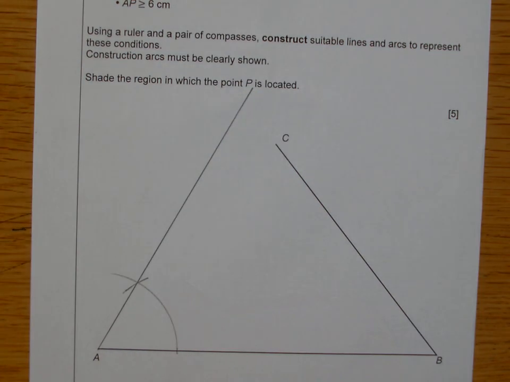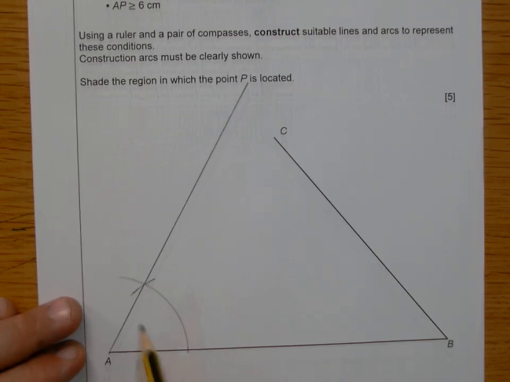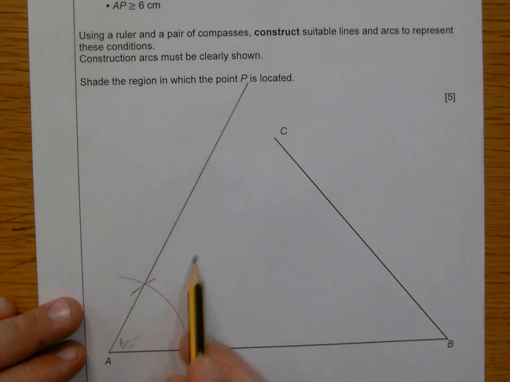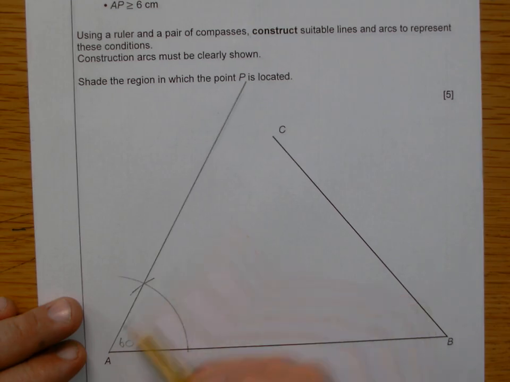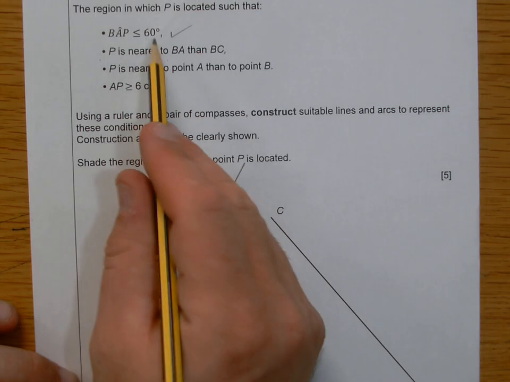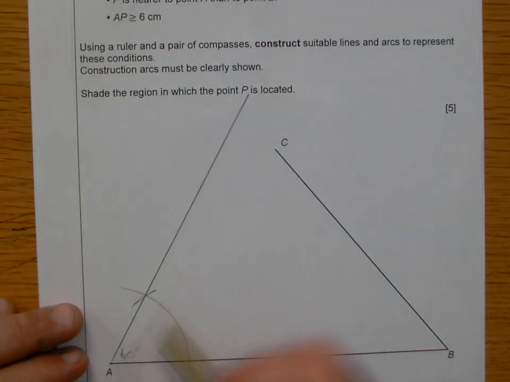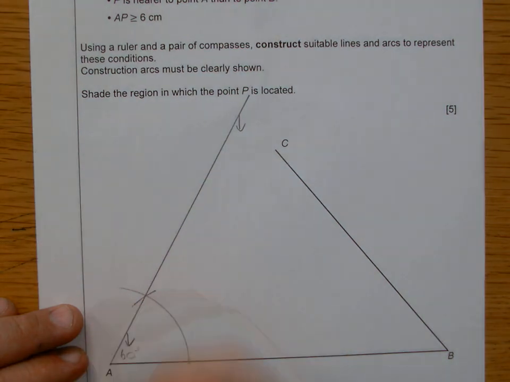So basically angle BAP is going to be less than or equal to 60 degrees. In other words, if this is 60 degrees, P has got to be in here somewhere. It can be 60 degrees, it can actually be on that line, but it could be less. The line A to P could be like this. It could be 40 degrees, 55 degrees, 30 degrees, because it says less than or equal to 60 degrees. But drawing the 60 degree line is important, and then we can put a little arrow underneath to show us less than.